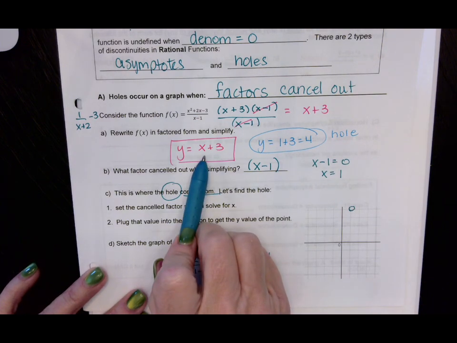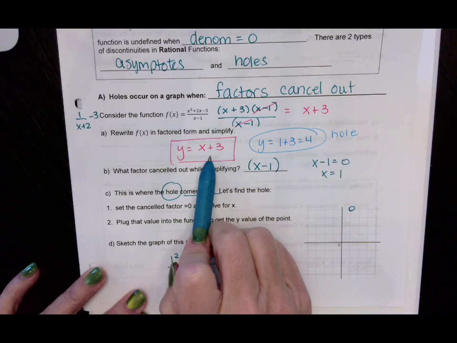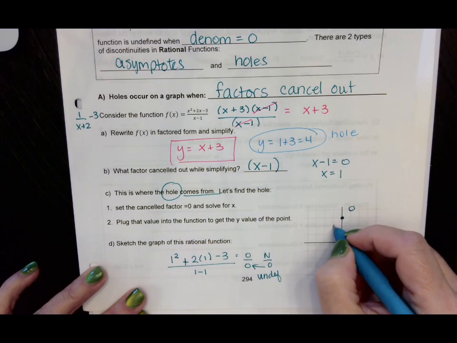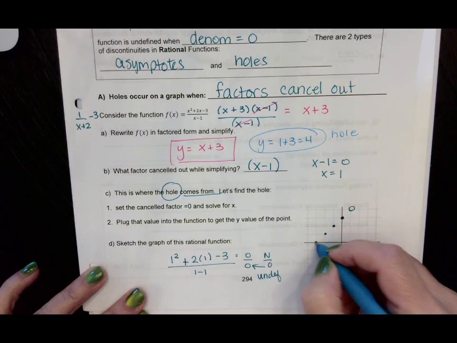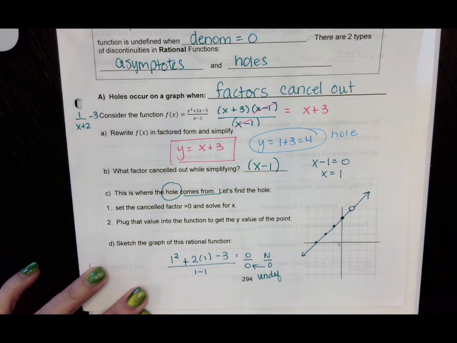If I was to graph this equation, this is a line now, mx plus b. I'm not graphing it as a rational equation. I'm graphing it like this. So I start at 3, I go up 1 over 1, and then I go down 1 over 1. So this is what my graph looks like. And I have a hole in the middle of my line now.